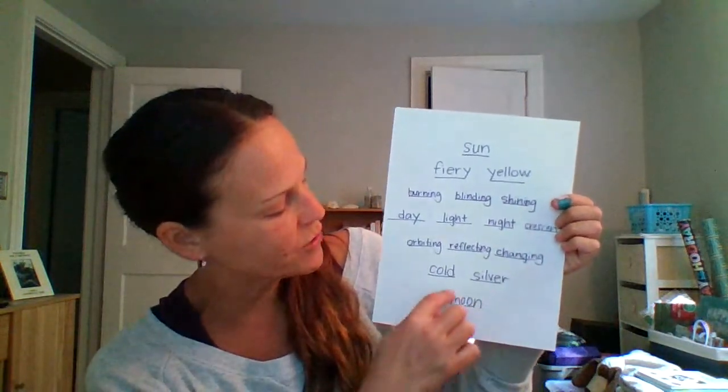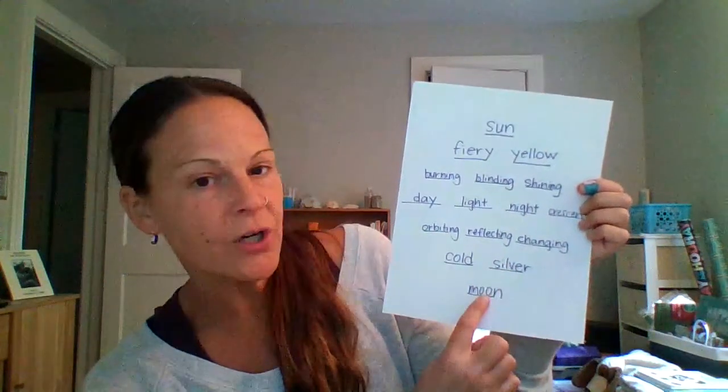And now this is the midpoint, so I'm going to change, and these 2 words are going to start describing, I have to start thinking about my word at the bottom. So I put night and crescent, orbiting, reflecting, changing, cold, silver, moon. So you'll see that an antonym diamante is a little trickier. When you're doing a synonym diamante, then all of your words are kind of describing the same subject.